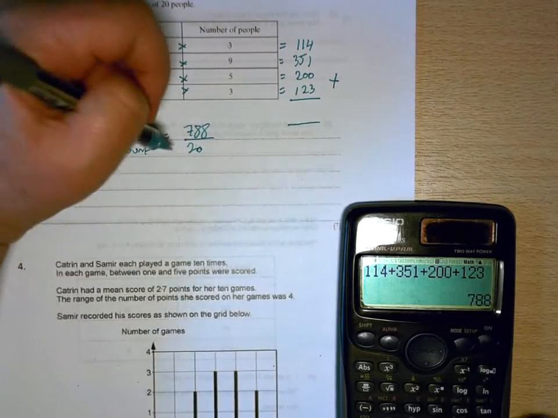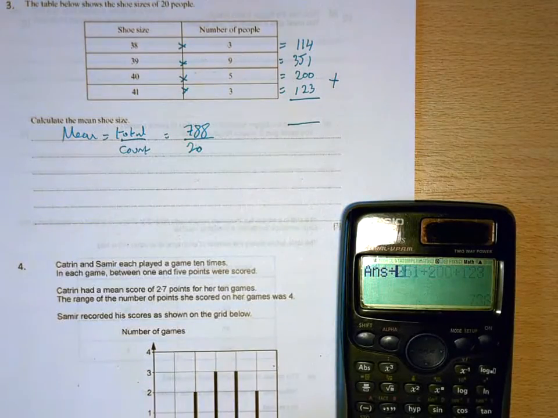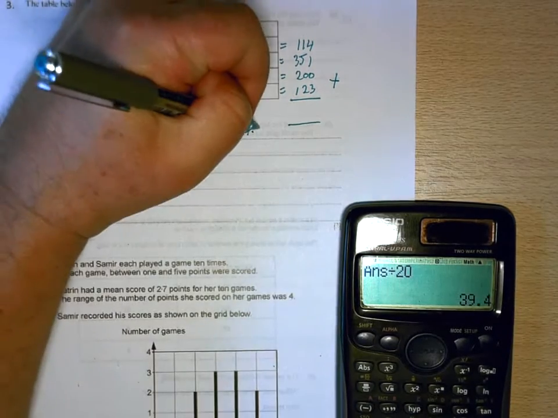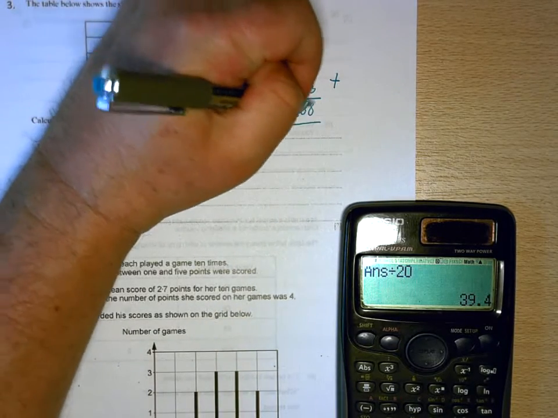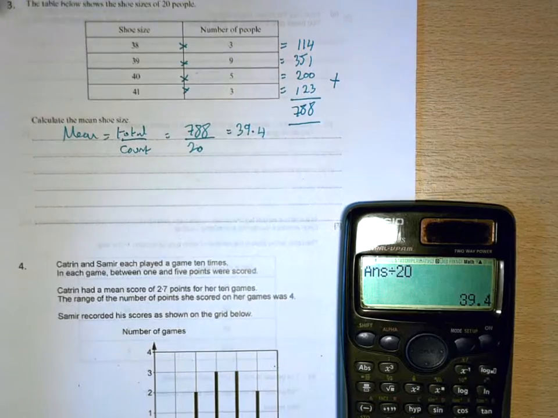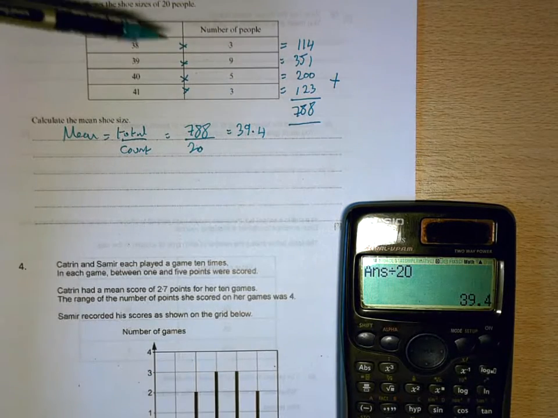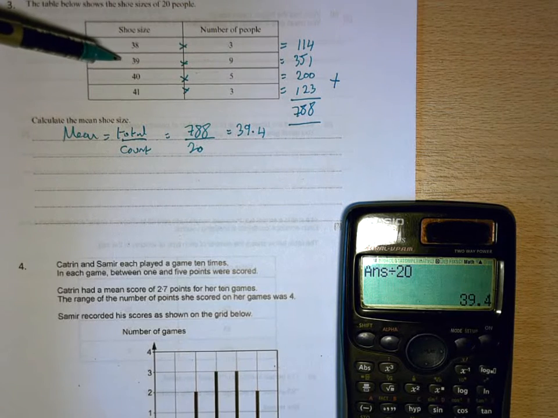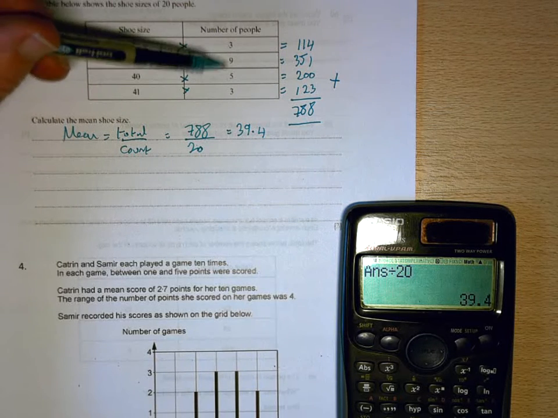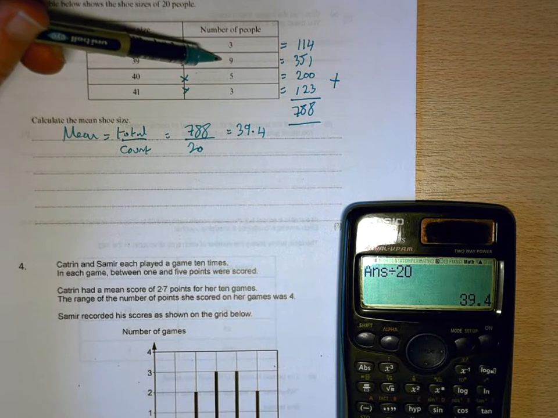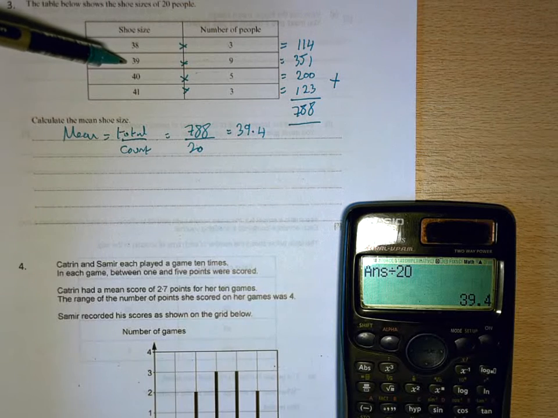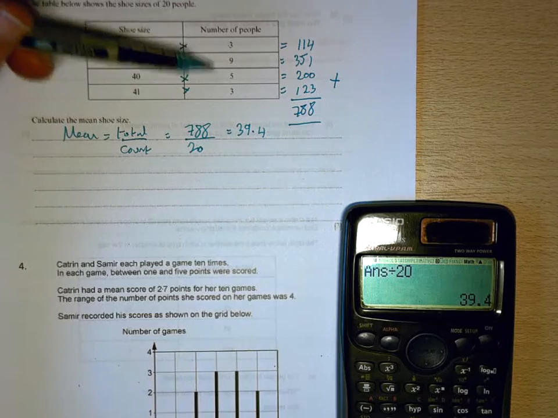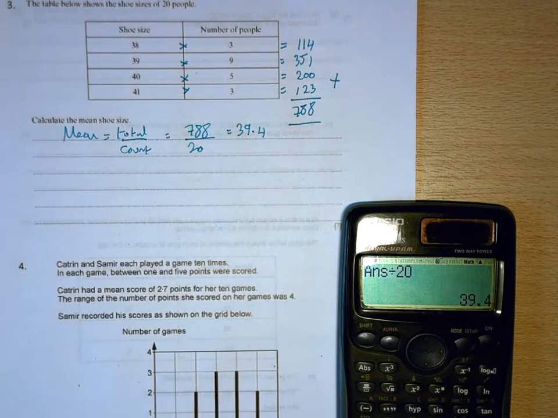So we're going to do 788 divided by 20, which is 39.4. So the average is going to be 39.4. So let's just check that now in the context of the table. The modal group is 39, and there's quite a lot more at that size than any other. So you would be expecting a mean score of around 39. So I'm pretty happy that that's correct.